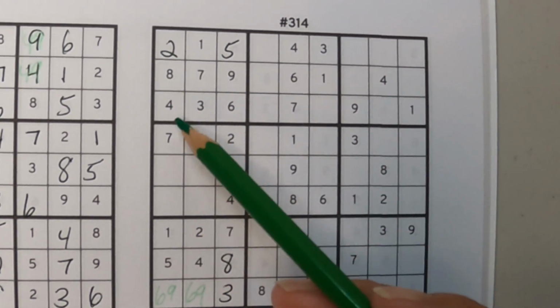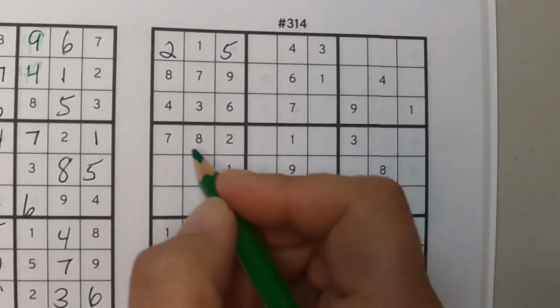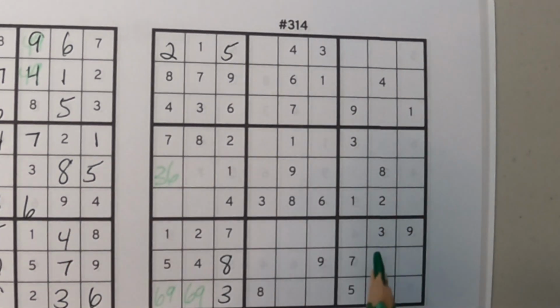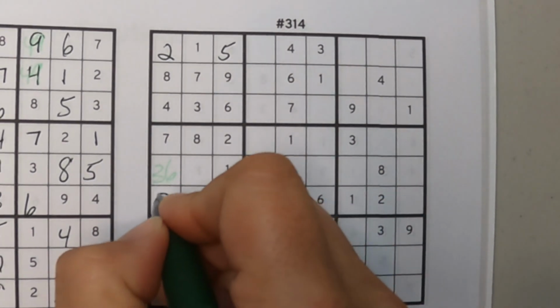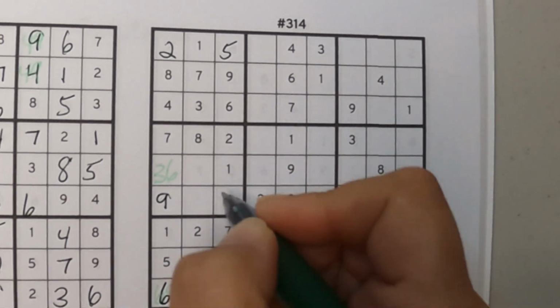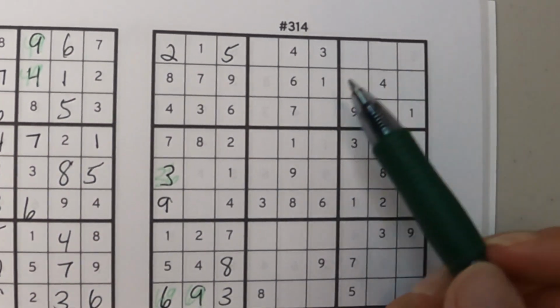For this column, we're missing 3, 6, and 9. We've got a 9 here. So 3, 6. 3 and 6 here. So that means this is our 9. That makes this our 6. 3, and that 6 makes this our 9.